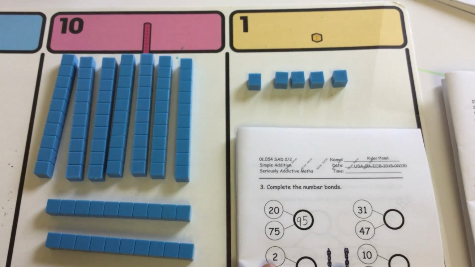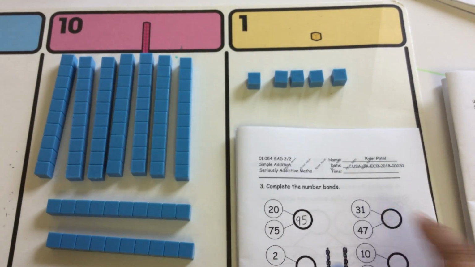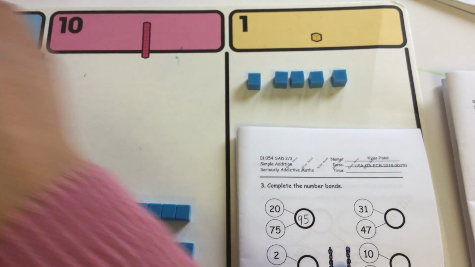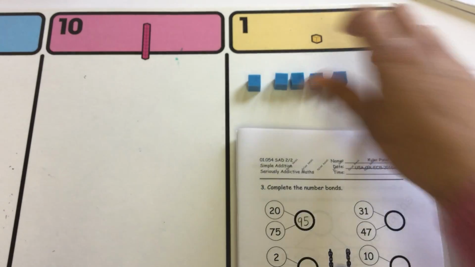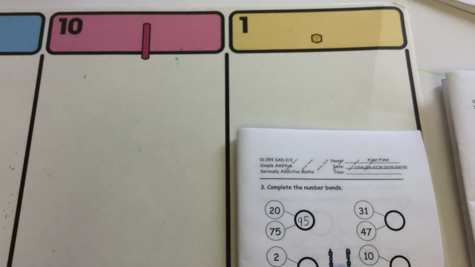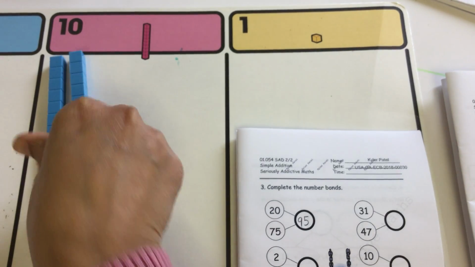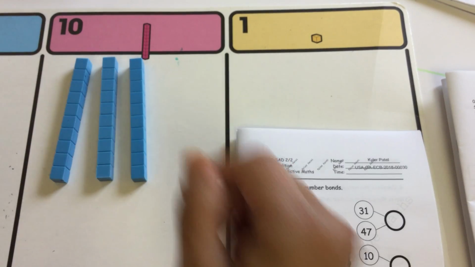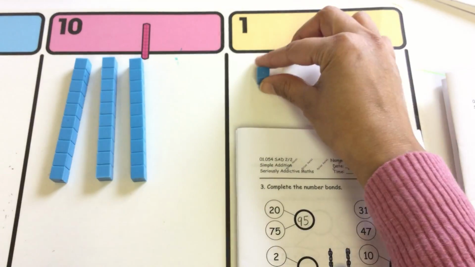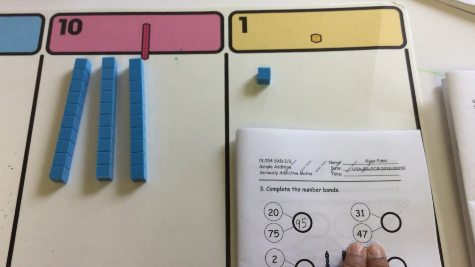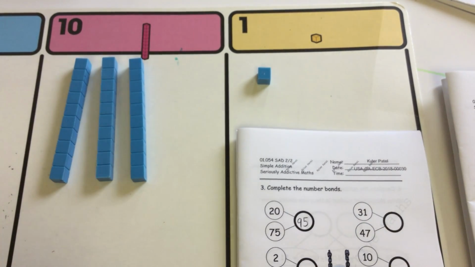All right. So let's look at this one. Let's try 31 plus 47. So we always start with a clear mat. Okay, 31, 10, 20, 30, and 31. And this time we're adding 47. So 4 tens, 7 ones.